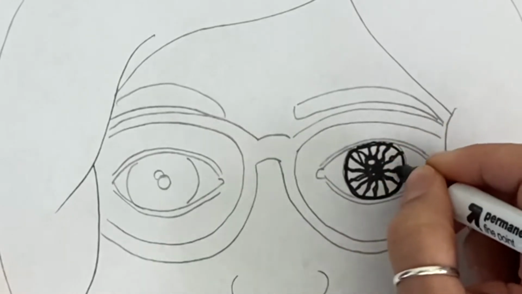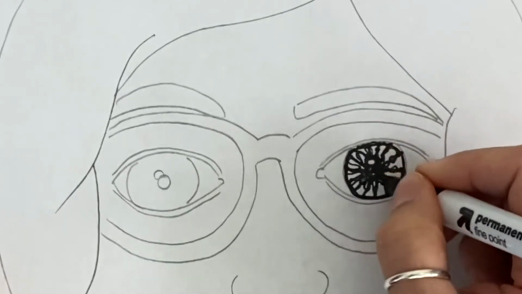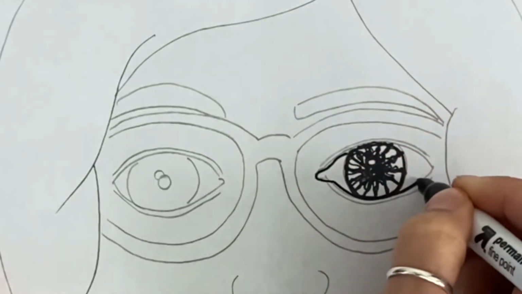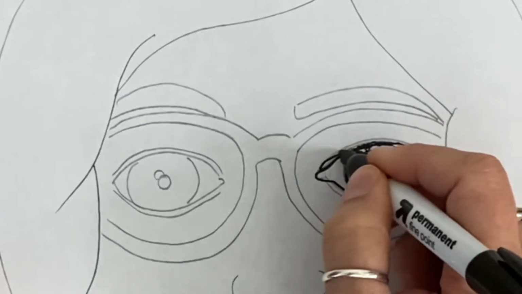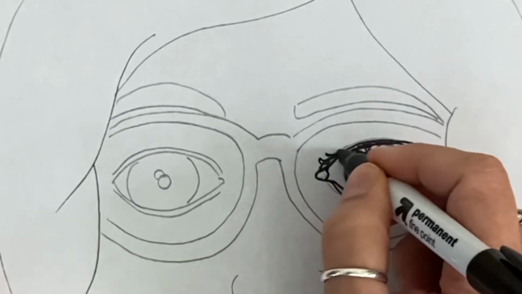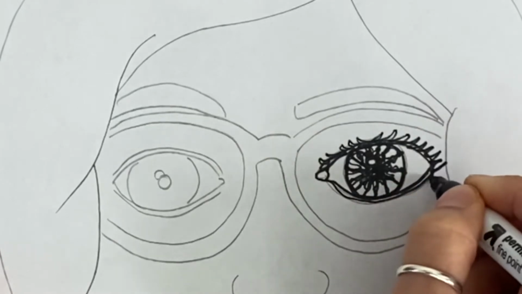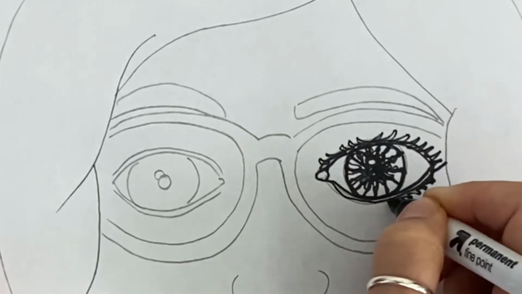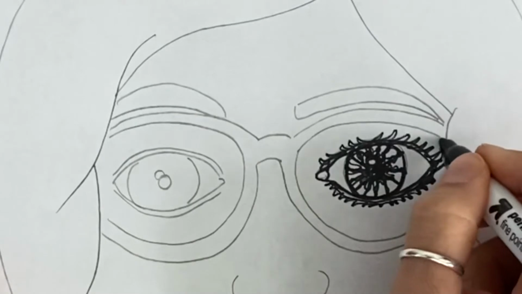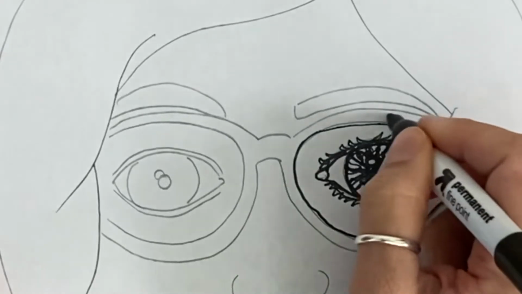Now for the areas that you want to look dark, your continuous line would be super close together. For the areas that you want to look light, you would have less lines. So now I'm going to go around the eye, and I'm going to do my eyelashes on the top. And if you are using a marker or a pen, keep in mind that you cannot erase. One of the things I always talk about in art is draw light until you get it right. You can't do that when you're using a marker, right?